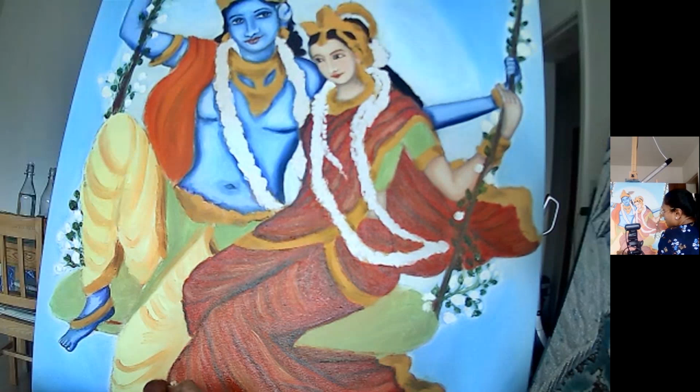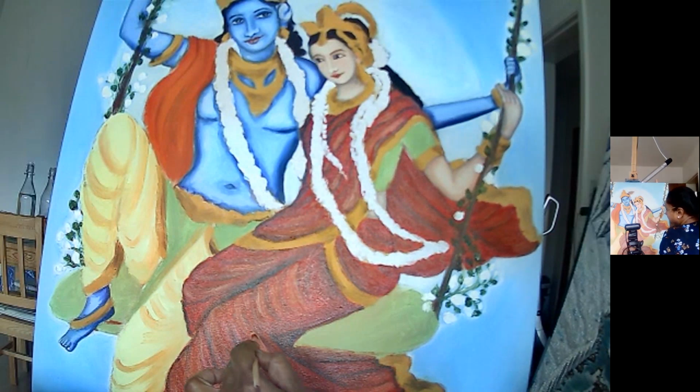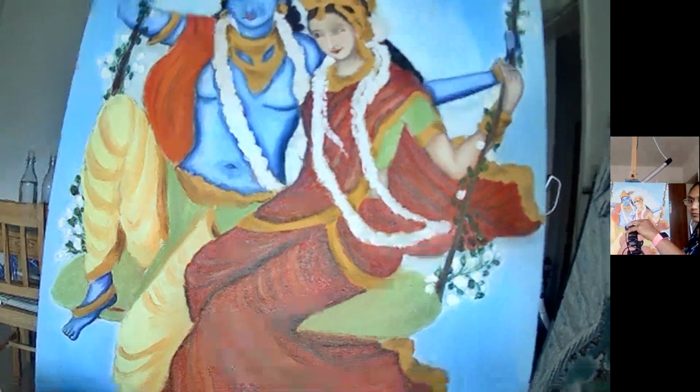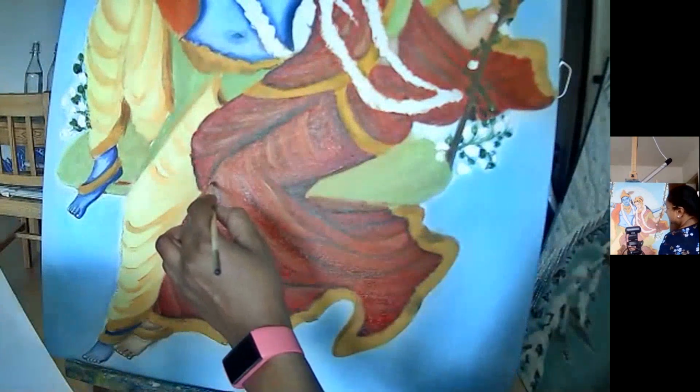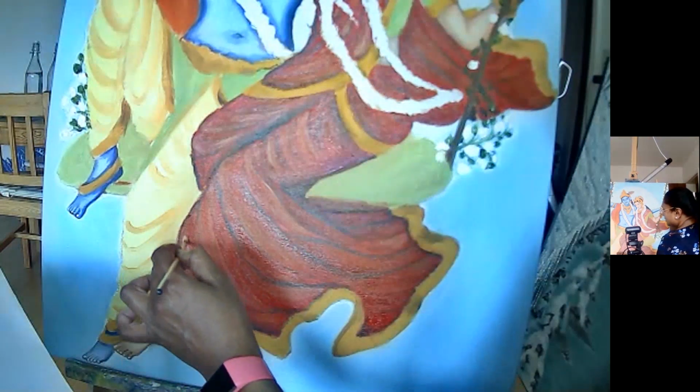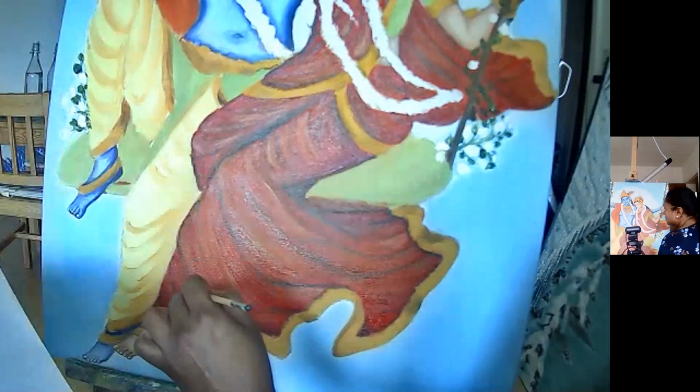So I'm going to move it slightly down so you could see the nice flow from the knee area down there. So I'm adding a bit of titanium white, not too much.